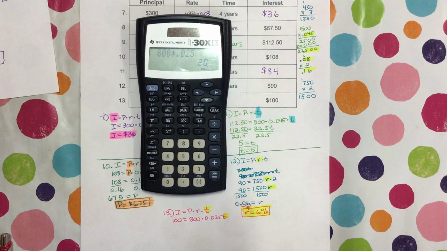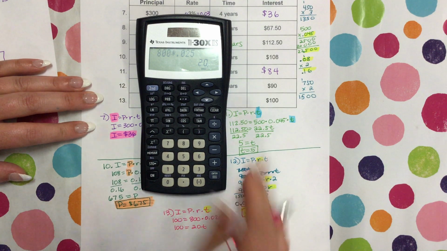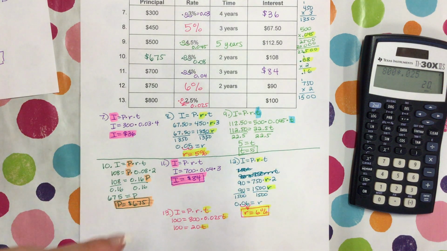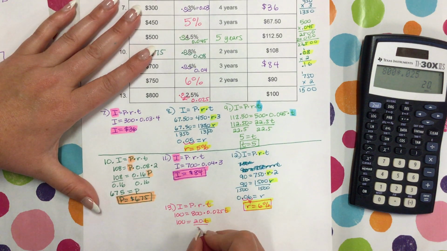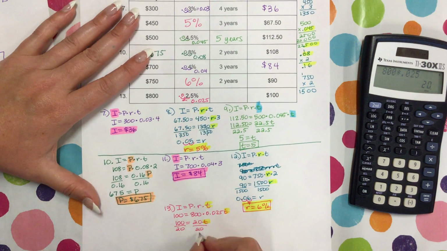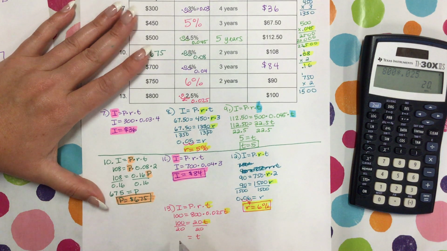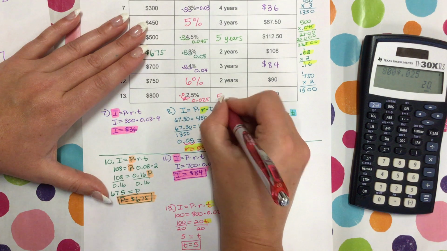Well, that's kind of nice. So we have 100 equaling 20 T. We're trying to get T by itself. Right now it's being multiplied by 20, so we need to do the inverse operation of multiplication, which would be division. We need to divide both sides by 20. 20 divided by 20 is 1. 1 times T is just T. 100 divided by 20 is 5. 20 goes into 100 5 times. So that means T is 5 years. So the time would be 5 years.